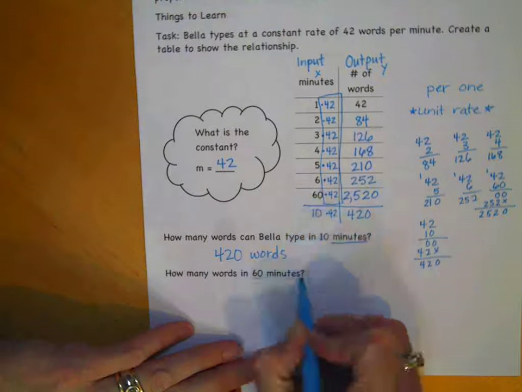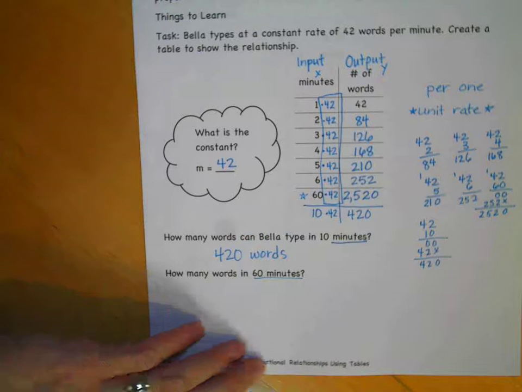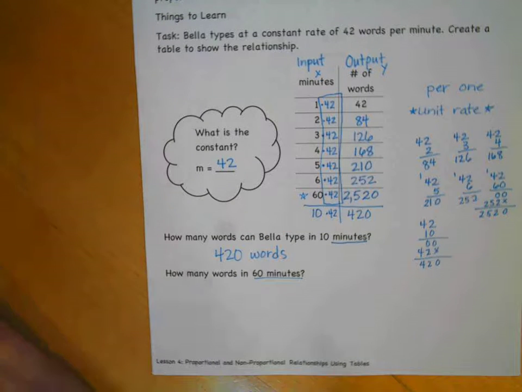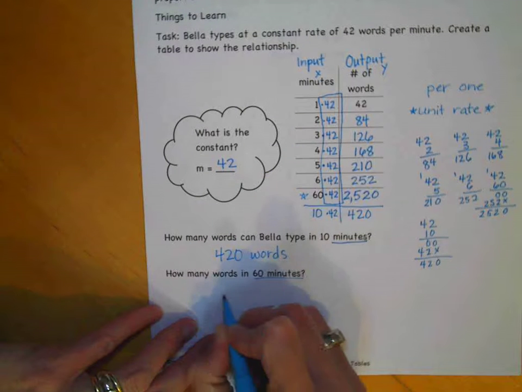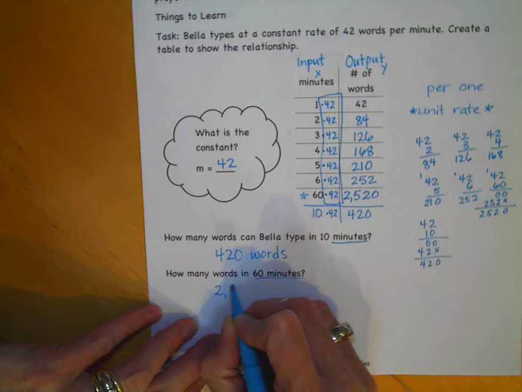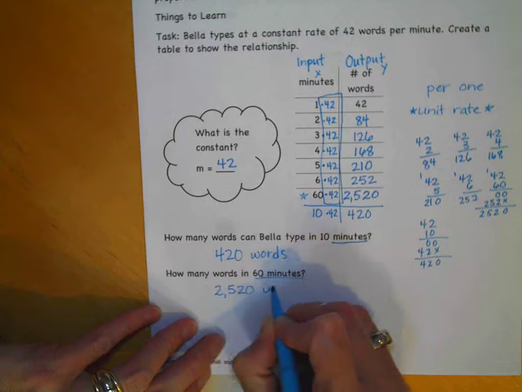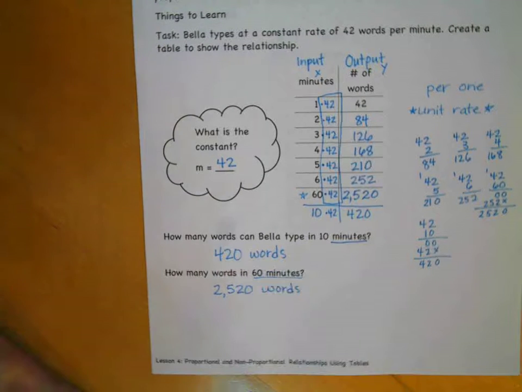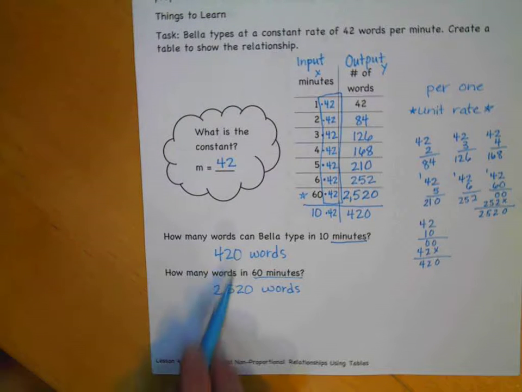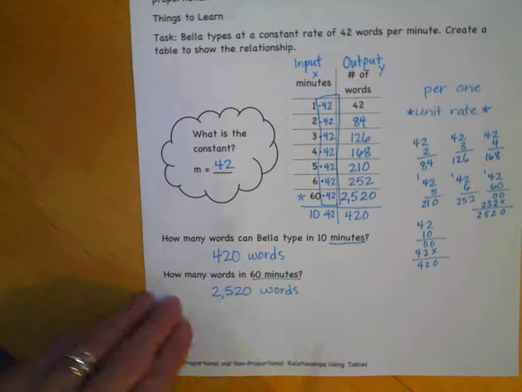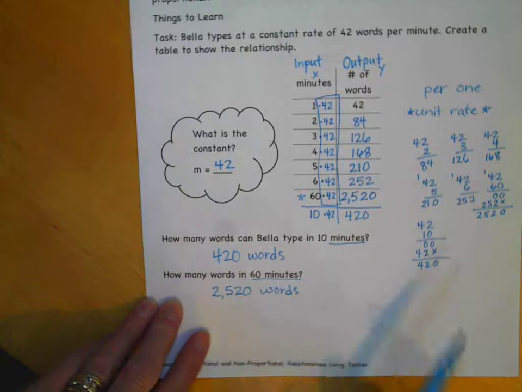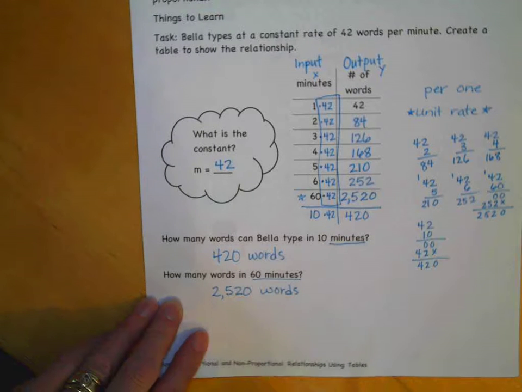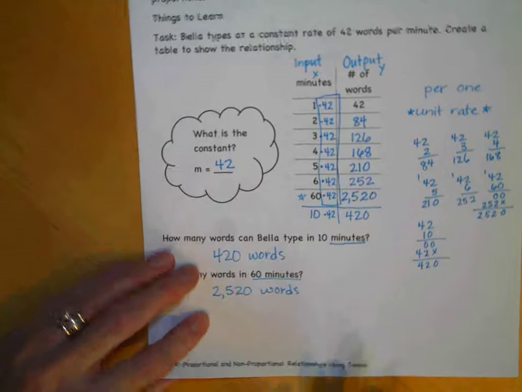And then the next question asks, how many words in 60 minutes? Well, kiddos, we already did it. Look. It's right here. 60 minutes. You already did that when you were filling out the table. You already showed your work, so we get to write the answer. How many words can she type in 60 minutes? She can type 2,520 words. Boom, done. That was not difficult, was it? And remember, if you're doing option 2 in your notes, you need to have these 2 answers written down in the answers or the question answer section for Mrs. Nelson. So don't forget to write those down, and also don't forget to show me the work because I need to see your brain thinking.